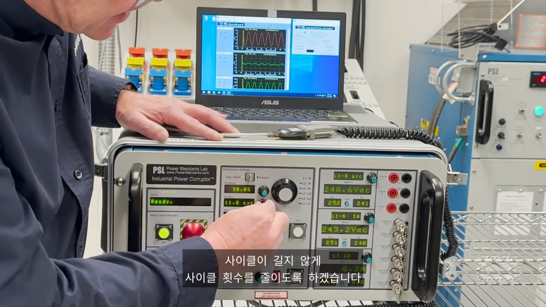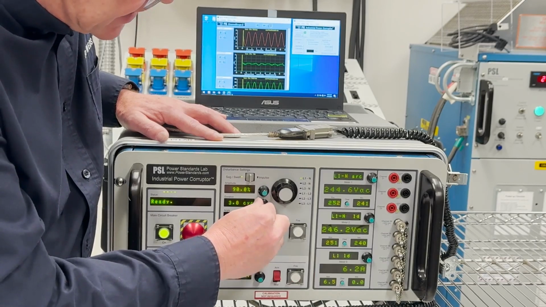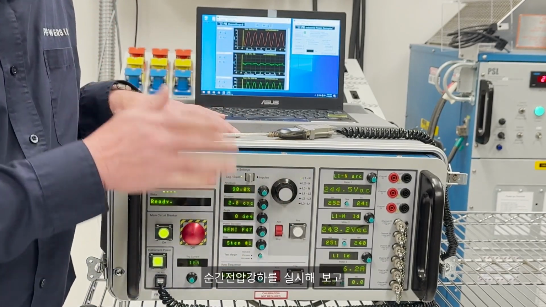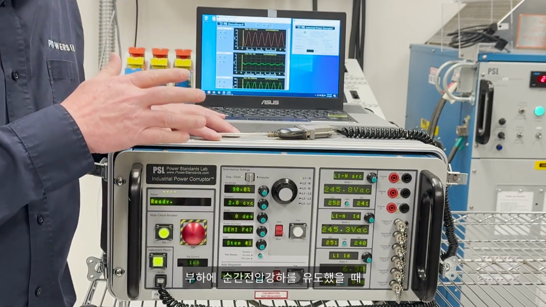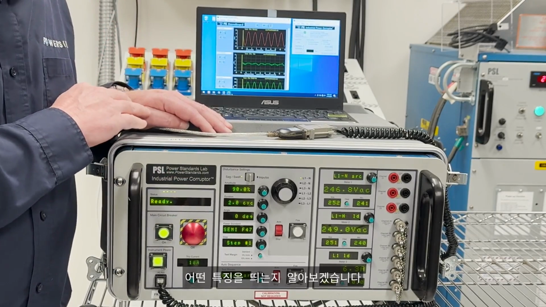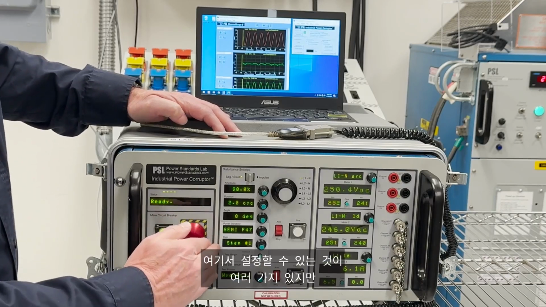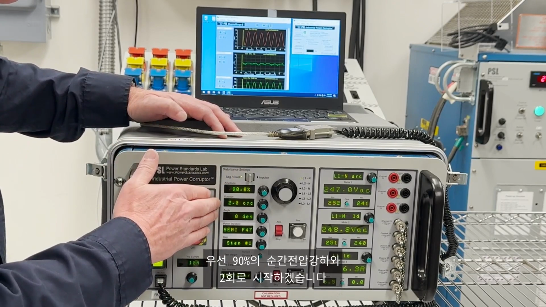And I would reduce the number of cycles to a short cycle. Make sure your computer is connected, and let's go ahead and fire a short-term sag and see what the characteristics are when we induce a sag on the load. There's a number of other settings here, but let's just start with 90% and 2.